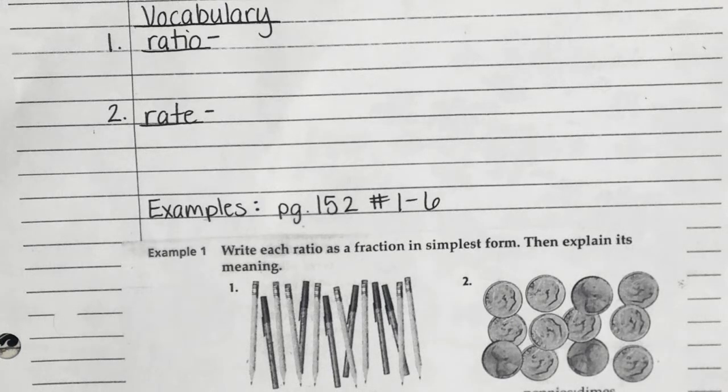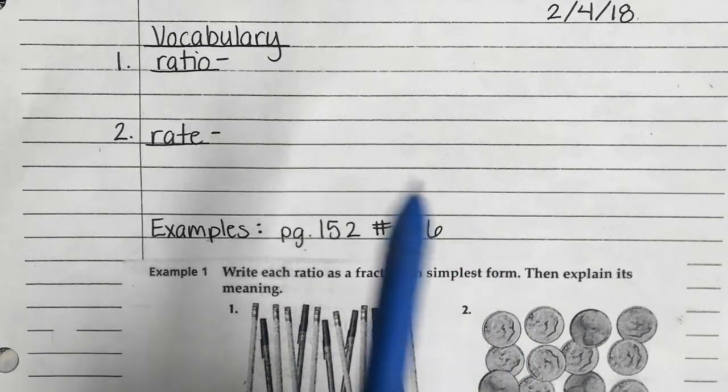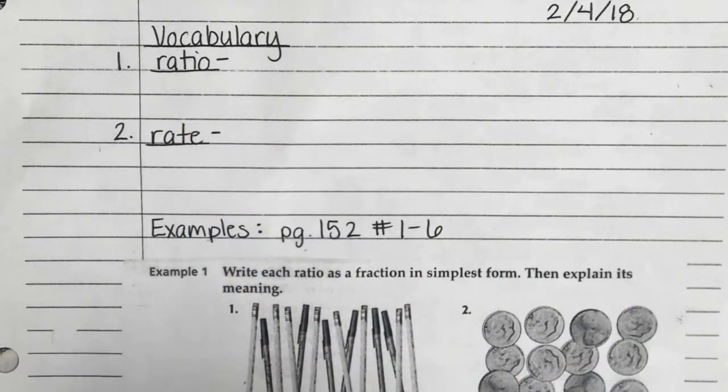Now recording. Okay, so we are moving on from geometry. Today we're starting ratios and rates. And yes, that is not the word radio, that is ratio. Okay, we want to get these definitions down and then talk about what they mean and how we're going to use them.